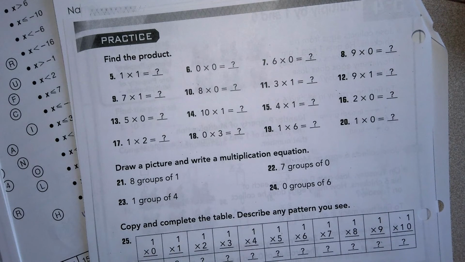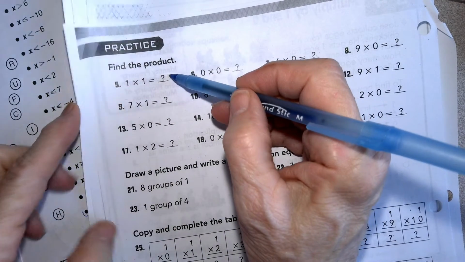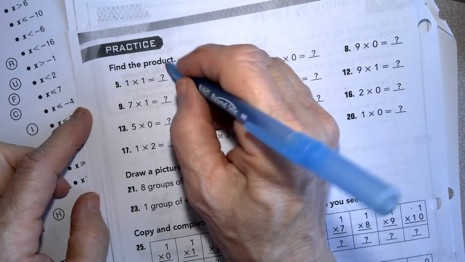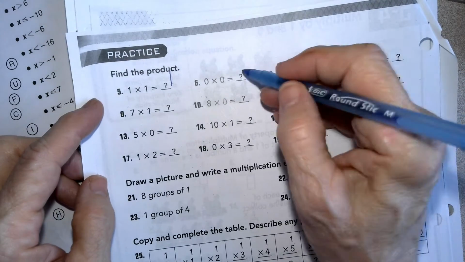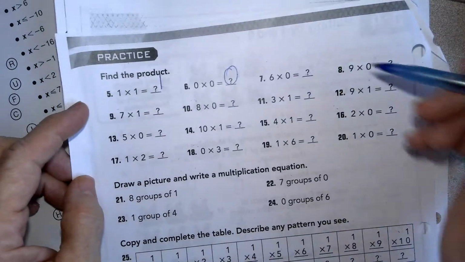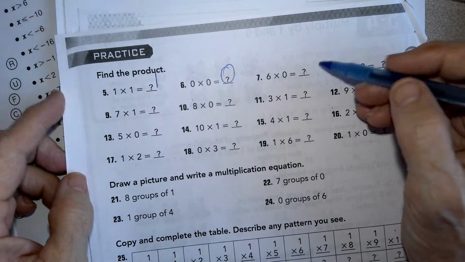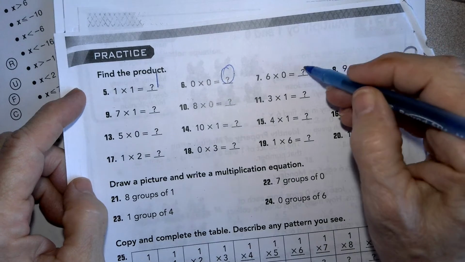Okay, I'm going to go around the room. Call your name. Jaden, 1 times 1. 1. Maddie, 0 times 0. Oh, yeah. I'm going across instead of up and down. Tenny, 6 times 0? 0.